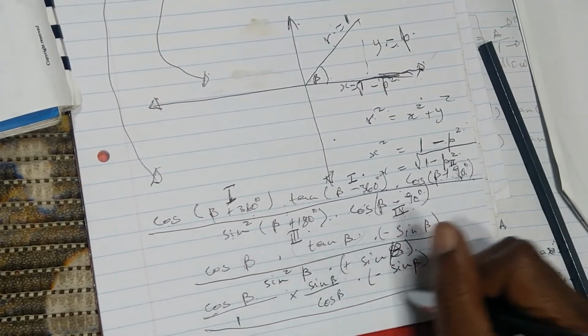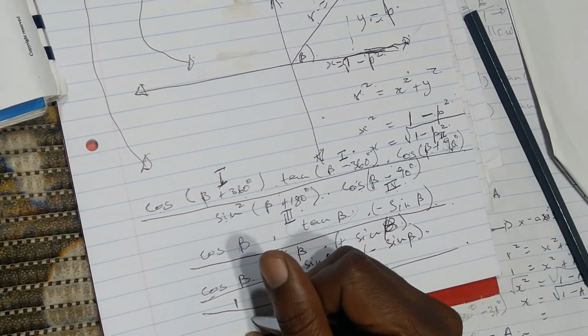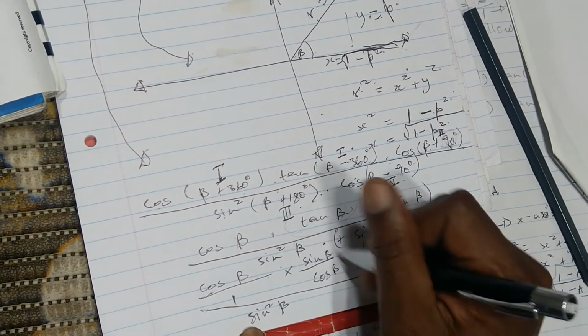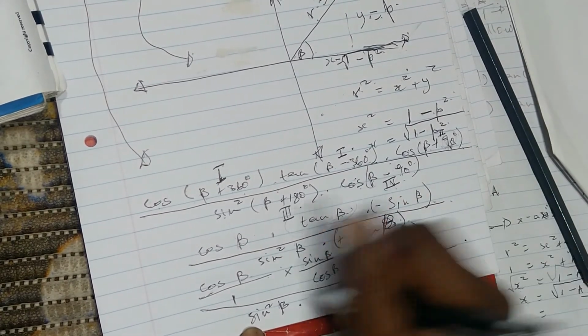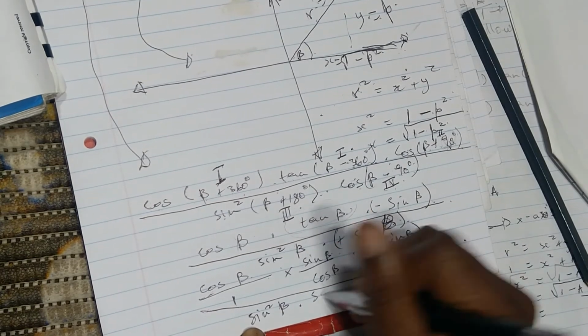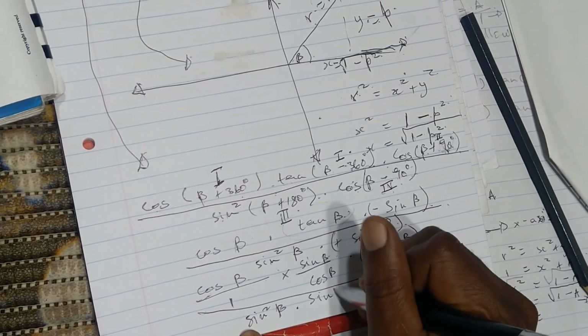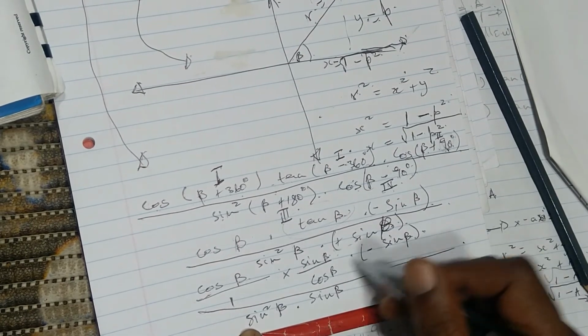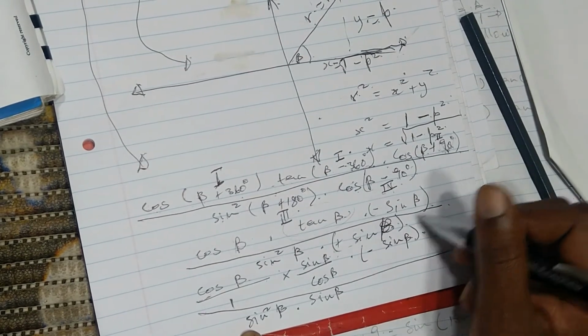and then all of that over sine squared beta times a positive sine beta, right? If you remember from here, that becomes positive sine beta.